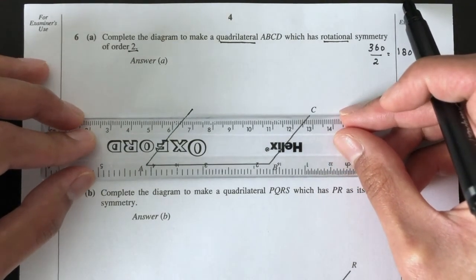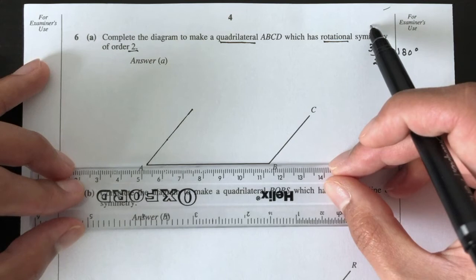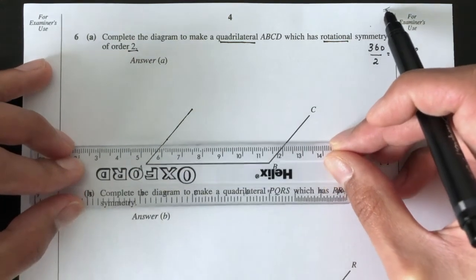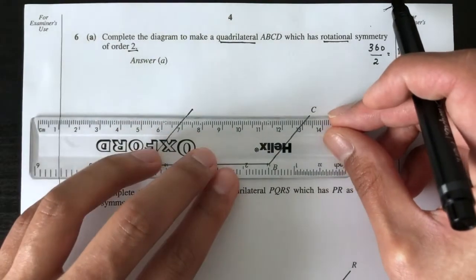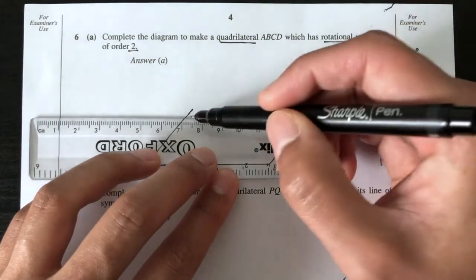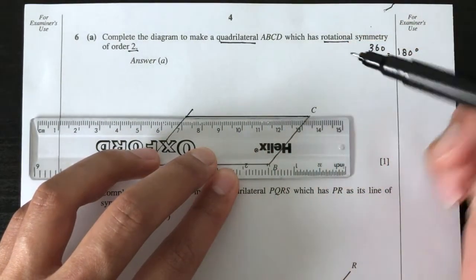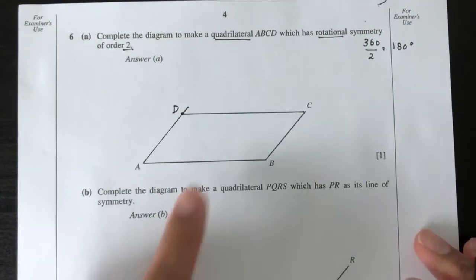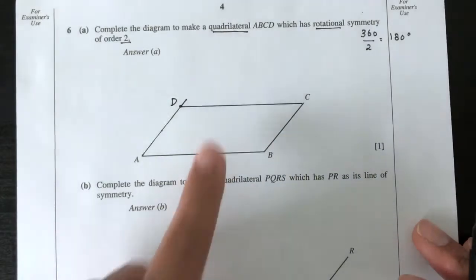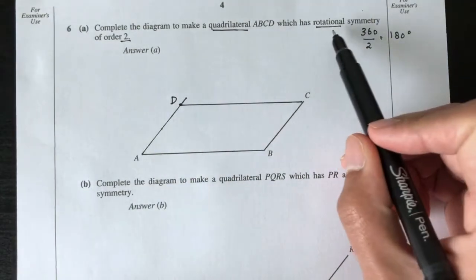Of course, you will be using a pencil, so you can always erase the parts that are above or below. So it should be about this point. Okay, that will be your point D of the shape ABCD.